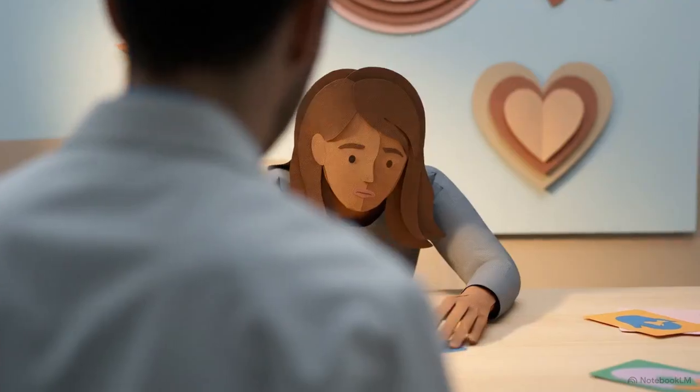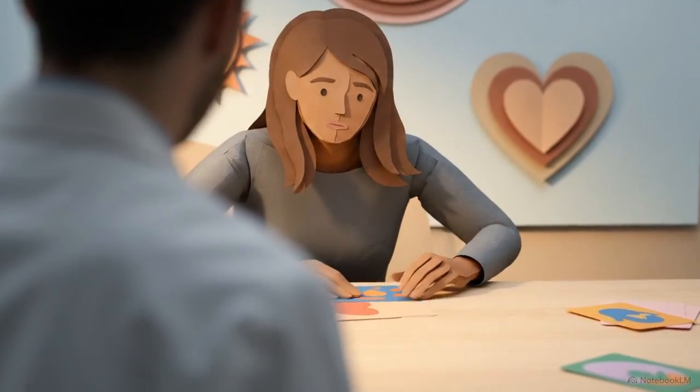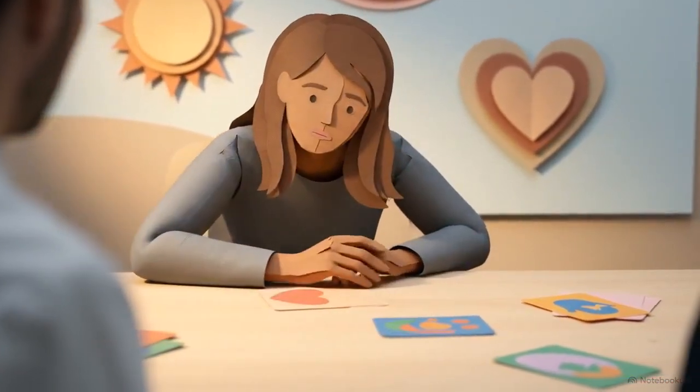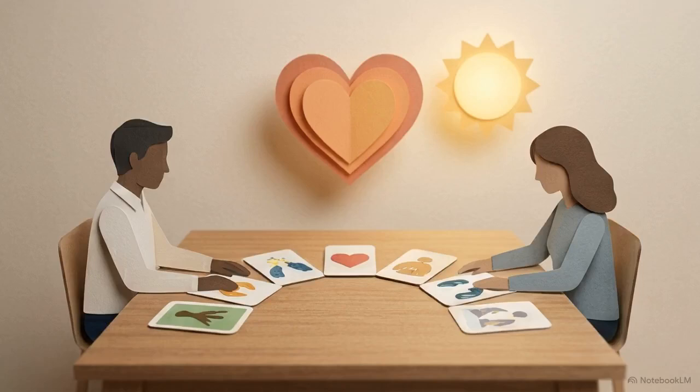Removing the demand for verbal precision changes the dynamic in the room. You give clients the agency to communicate through imagery, allowing the therapeutic process to move forward without the obstacle of unspoken words.